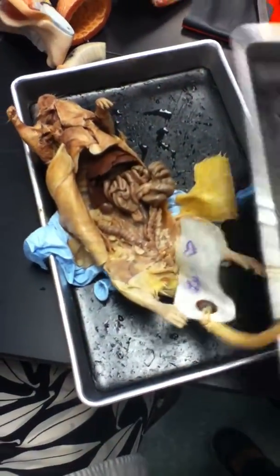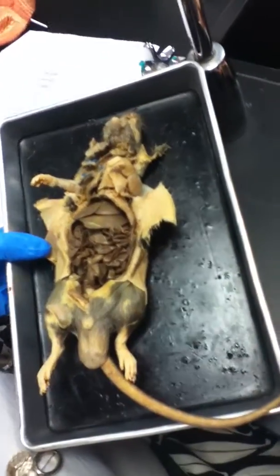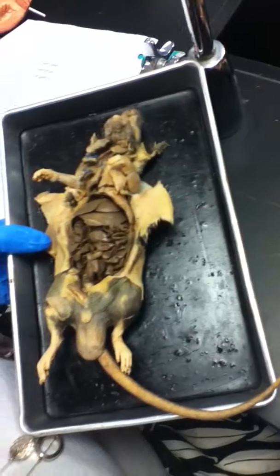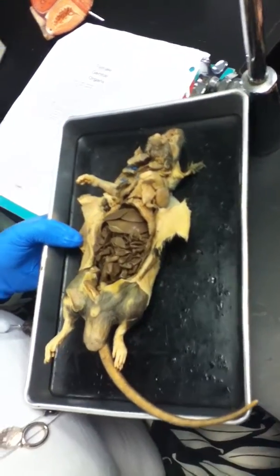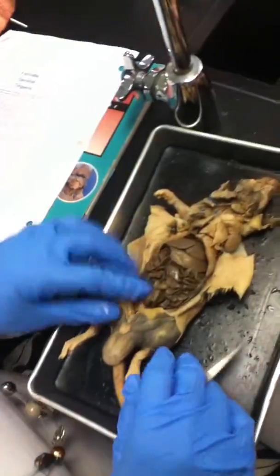So that one was pregnant, right? Well, I don't know if there was something going on here, but in your lab manual you see where it's actually growing. I don't think anyone has that.